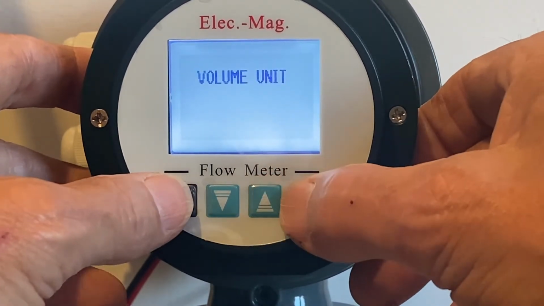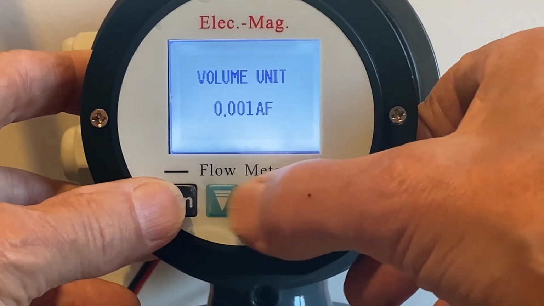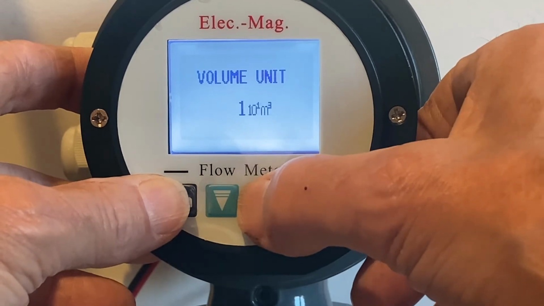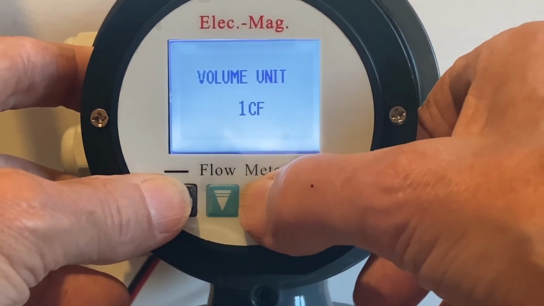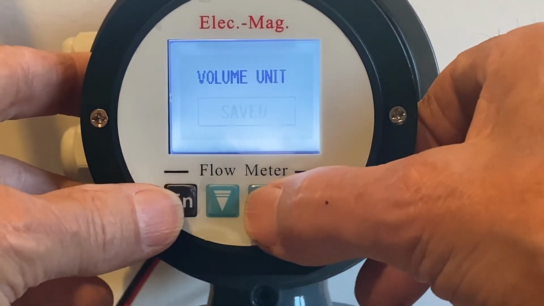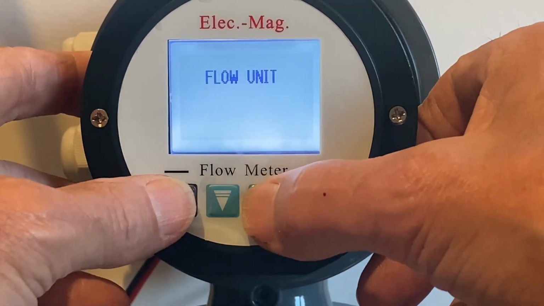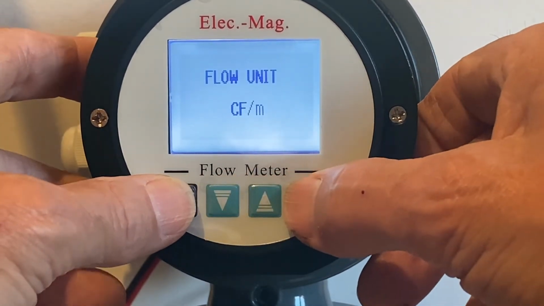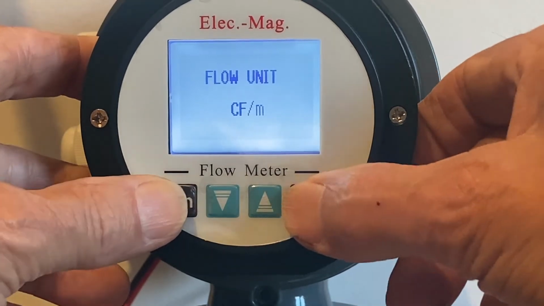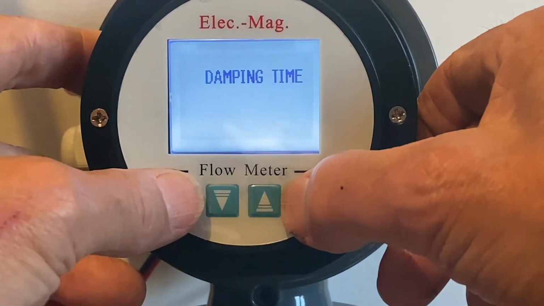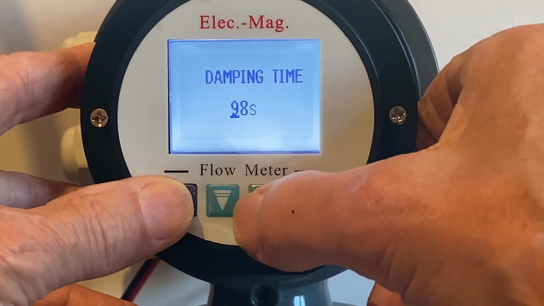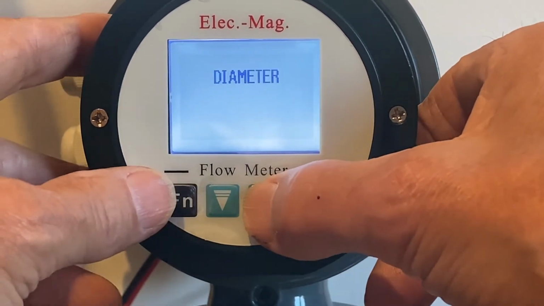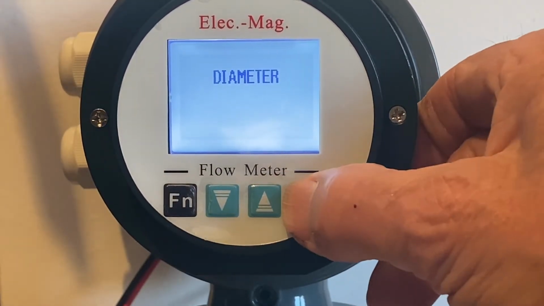And then the volume unit, two outer buttons, and actual foot, cubic foot, barrel. What most people use is gallons. We're going to be adding 10 gallons. So this is an improvement over our original unit. And flow unit, here's where we could change the units. So change them there. So we're going to do cubic feet per minute on this particular meter. And damping time, 8 seconds is a good one. You could change it 98 or 0. Two outer buttons saves.